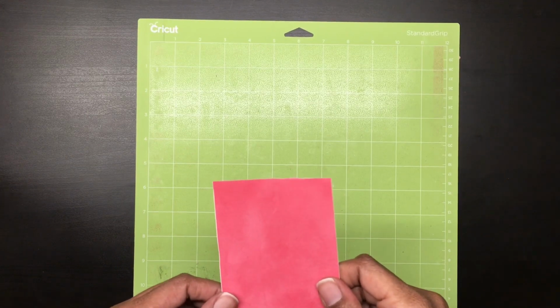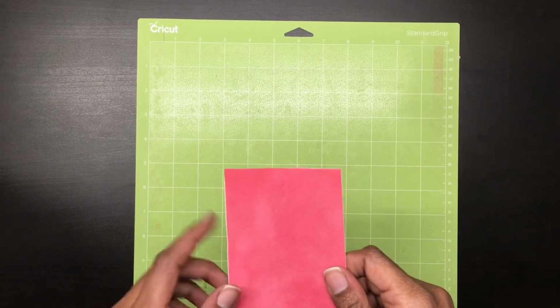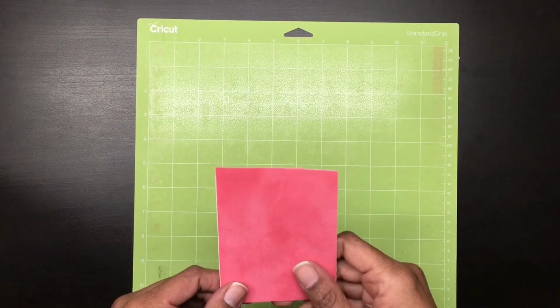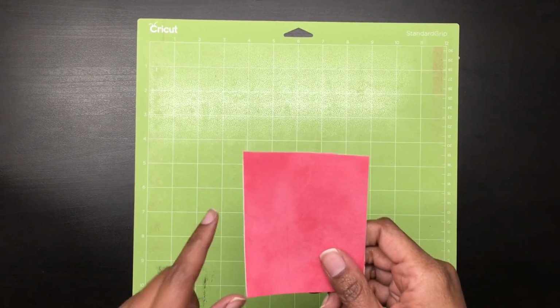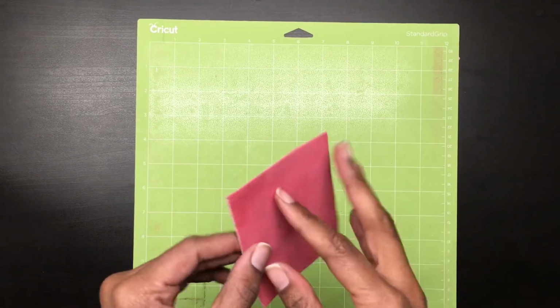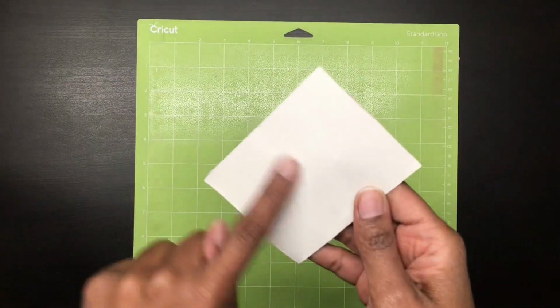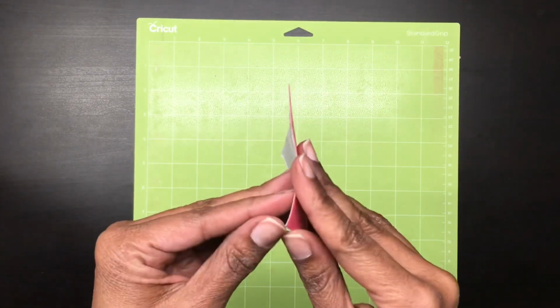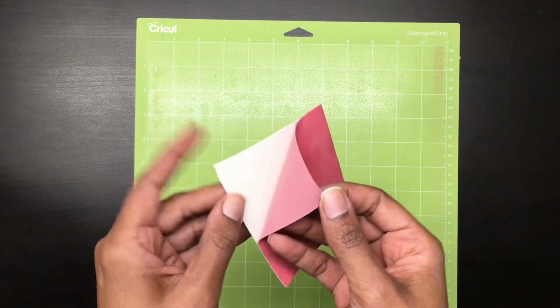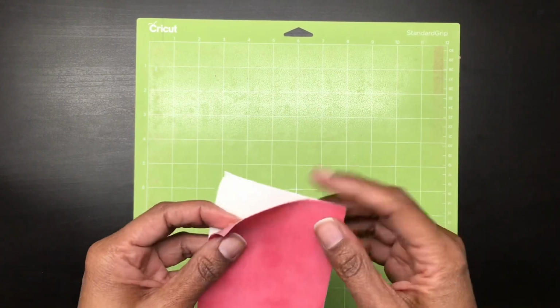Here I am at my desk and I'm going to load the rhinestone flock onto the green standard grip cutting mat. Now, you can load your rhinestone flock on the mat in 2 ways. You can load your mat with the backing on, or you can load your mat with the backing off. I like to load the mat with the backing off.